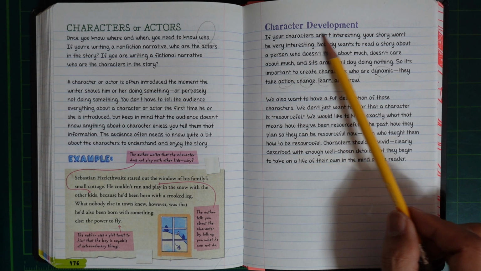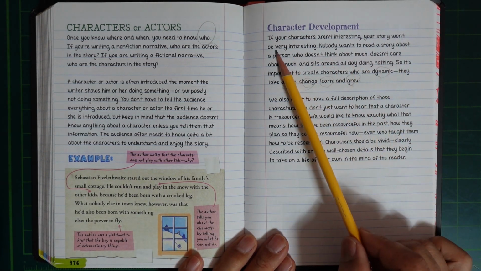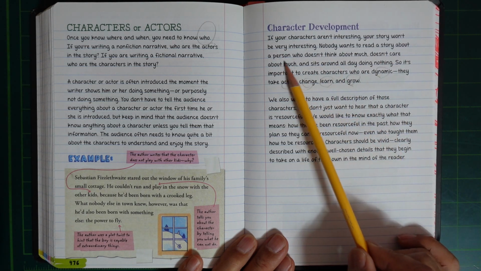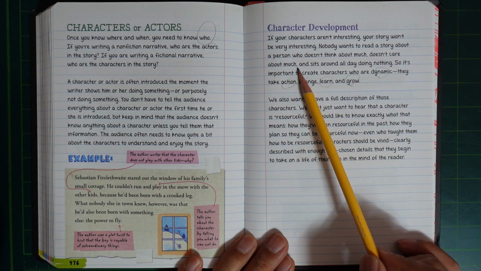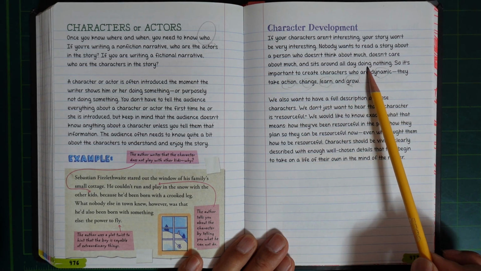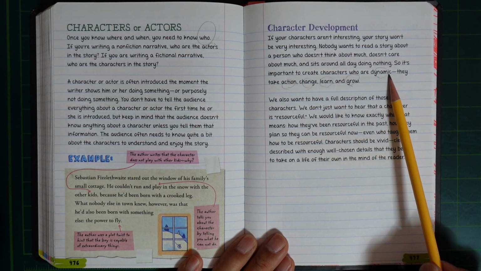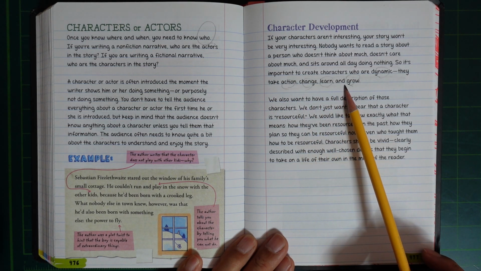Character development. If your characters aren't interesting, your story won't be very interesting. Nobody wants to read a story about a person who doesn't think about much, doesn't care about much, and sits around all day doing nothing. So it's important to create characters who are dynamic. They take action, change, learn, and grow.